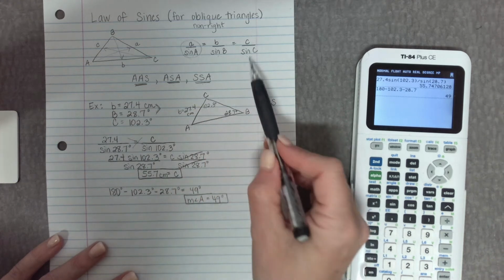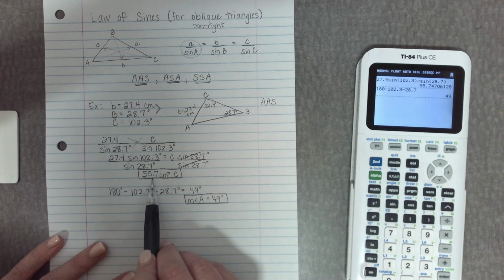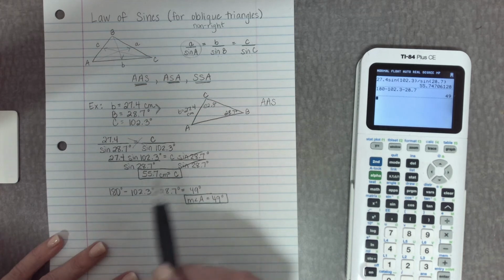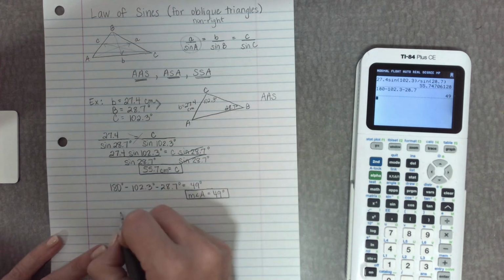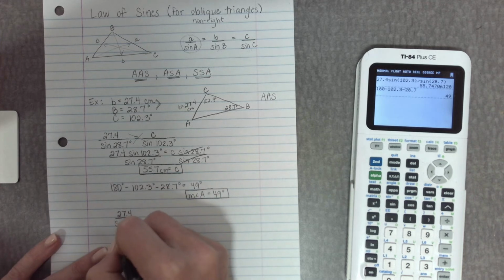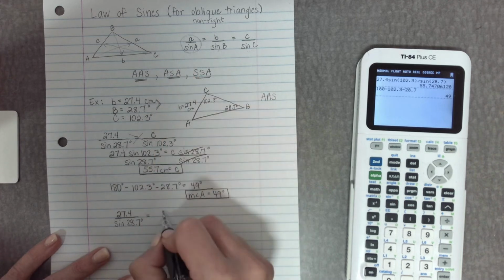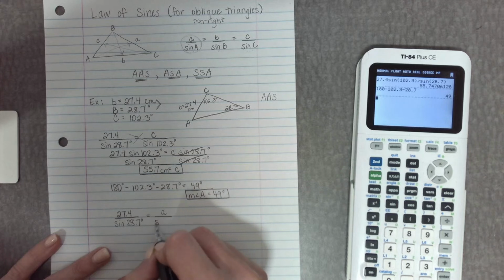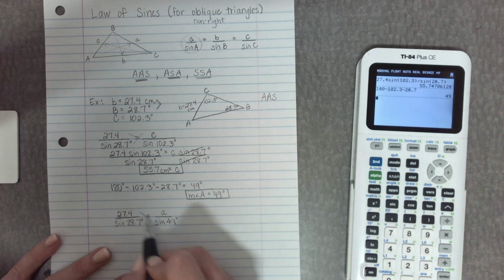If we cross multiplied with the C fraction, we're using a rounded answer right here. So our answers will be off a little bit more. So we want to use as much original information as possible, which was our B fraction. Okay, so fraction B was the 27.4 divided by sine 28.7. And then we're going to cross multiply that with our A fraction. So little a divided by sine 49. Okay, cross multiply those.